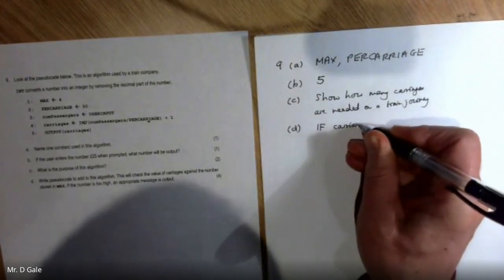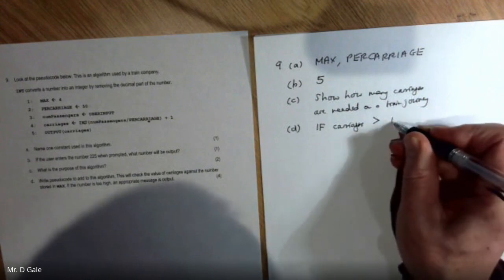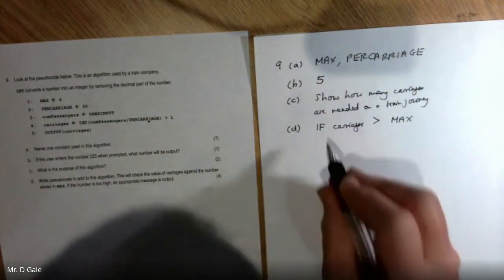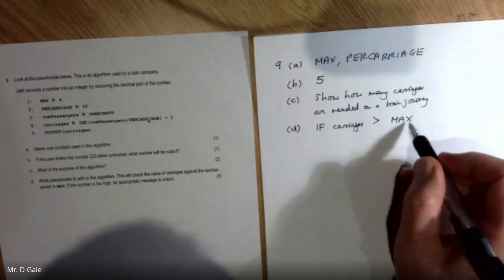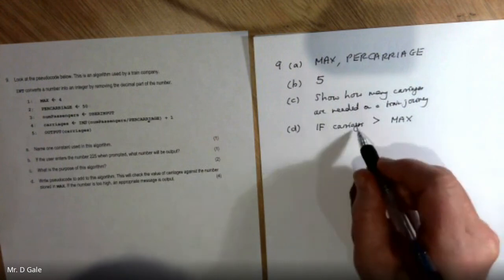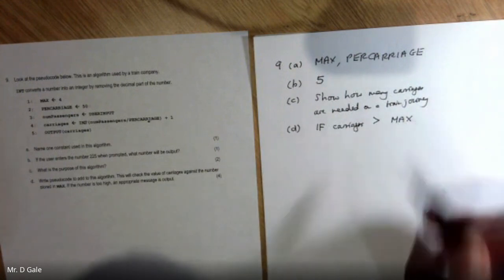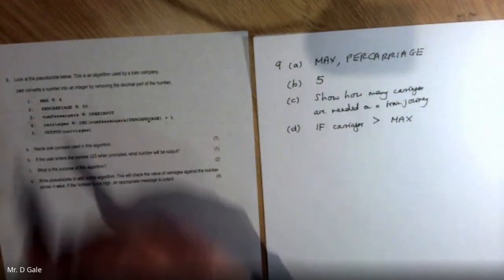So if carriages is more than max, you can have 1 mark for saying if, you get 1 mark for saying the check, so that's 2 marks. So if carriages is more than max, you can just about get away with it if carriages is more than 4. I'll let you off on that one, but really you should be using max.